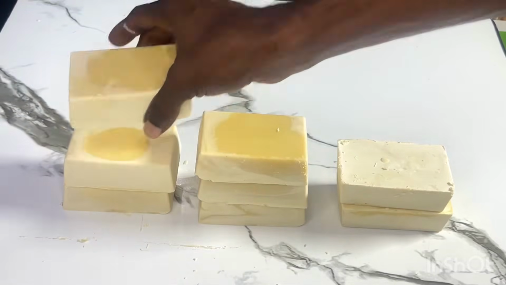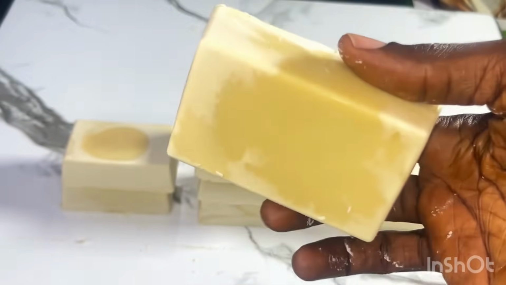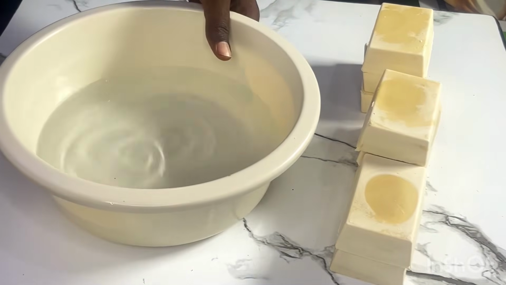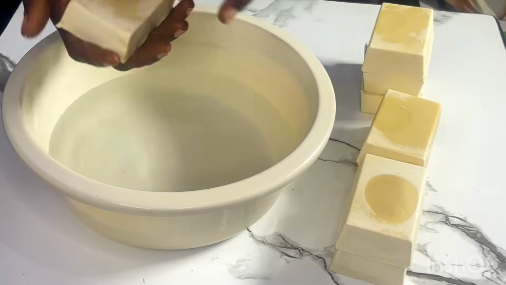A lot of soap makers still think that before you can produce a tablet soap or a laundry bar soap, you need to add numerous quantity of chemicals. In this video, I will show you how I produce this soap with just 3 ingredients. That is the oil, water, and caustic soda.